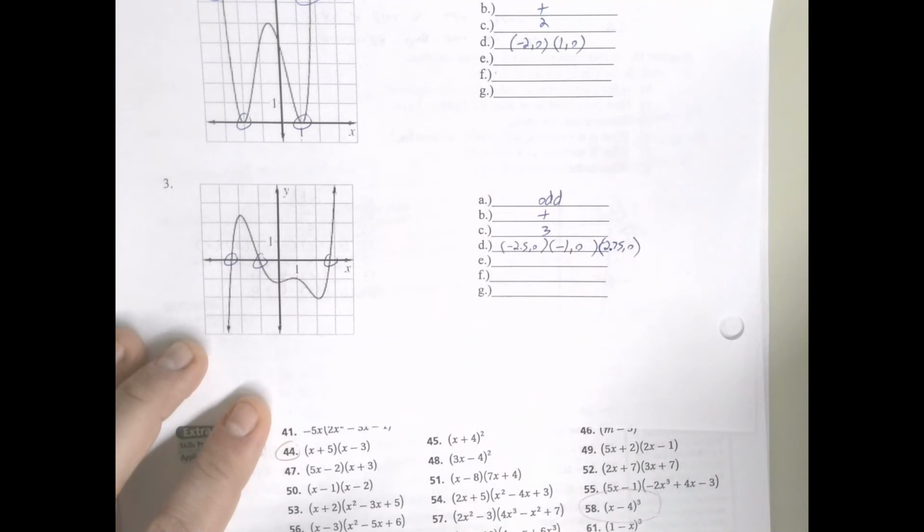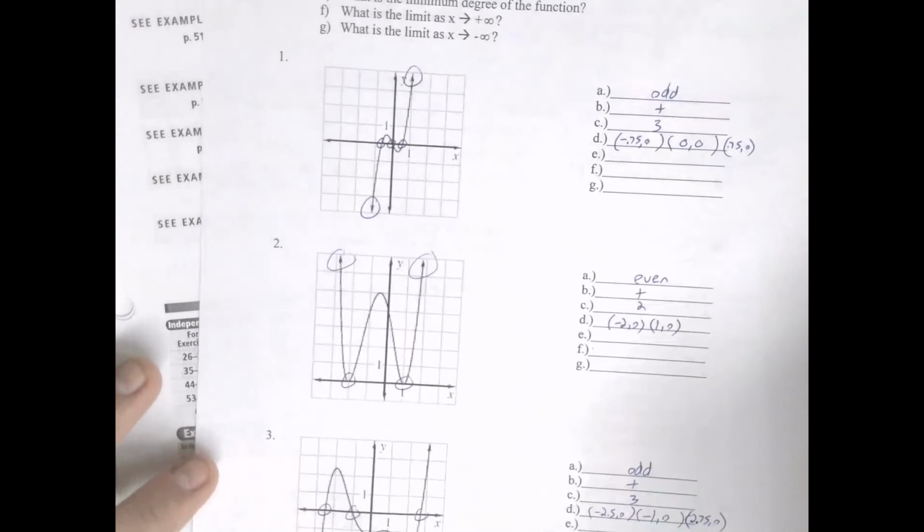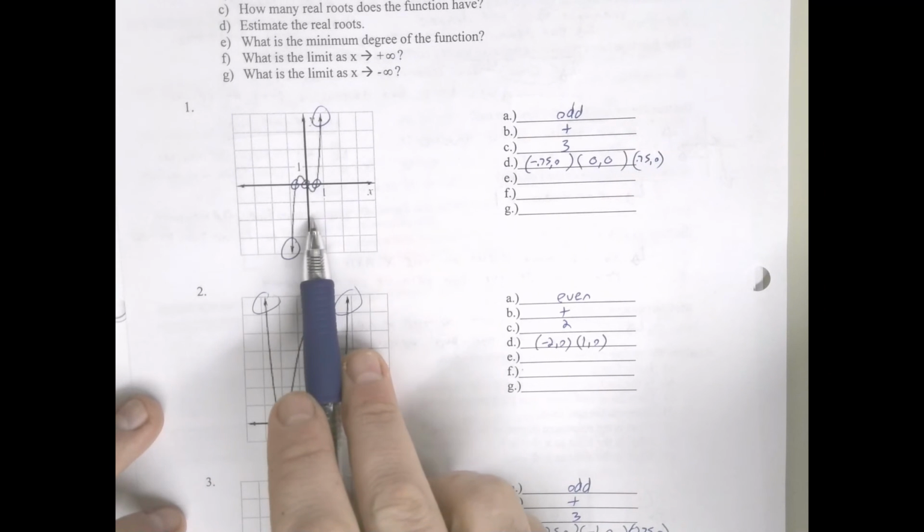Because in Algebra 1, that's all I'm going to expect out of you guys right now, is to estimate. We'll learn how to get precise answers later. Actually, write down the coordinate, because that's important to recognize. Good point. All right, letter E. This is an important skill here. Tell me the degree of each graph now.